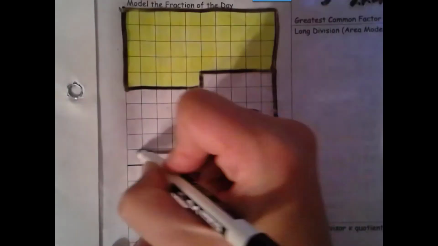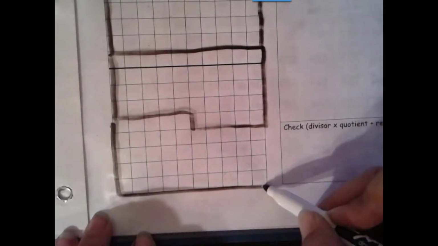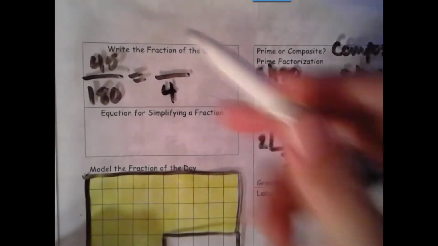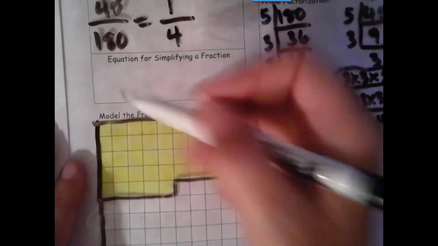So here, 5, 10, 15, 25, 35, 45. 10, 20, 30, 40, 45. 5, 10, 20, 30, 45. All right, so we have 1, 2, 3, 4 groups in total, and we have 1 shaded in. We've done it with our model.